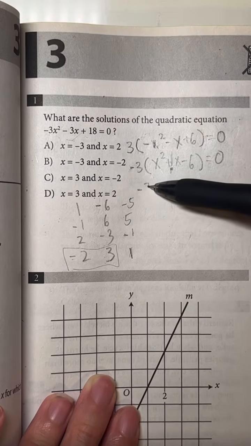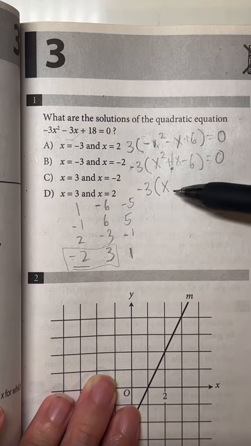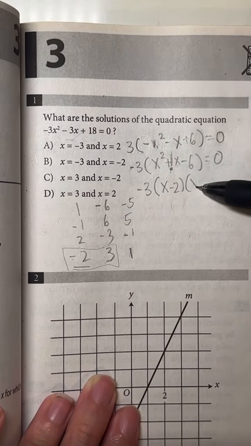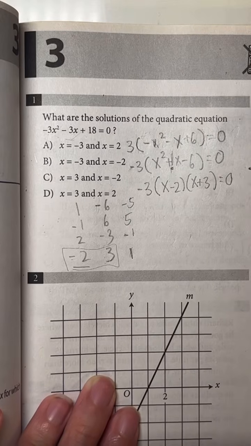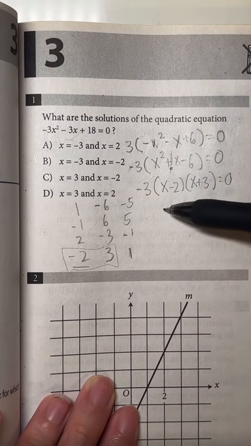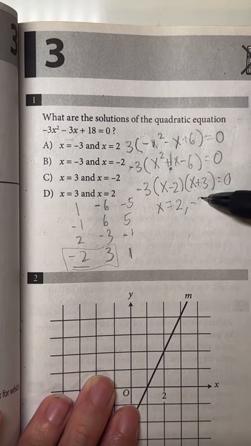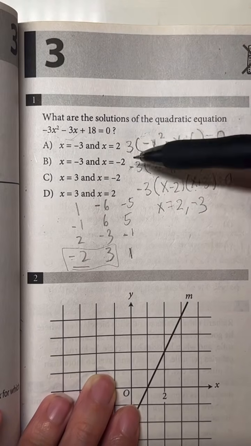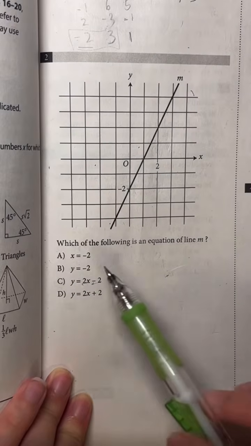So to write this out, we would write it as x minus 2 times x plus 3 is equal to 0. Now, what values of x would give us 0 here? x could either be 2 or negative 3. So A is the answer. Now let's go to question number 2.